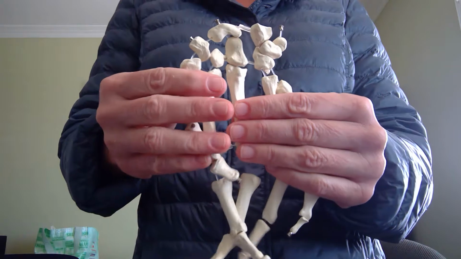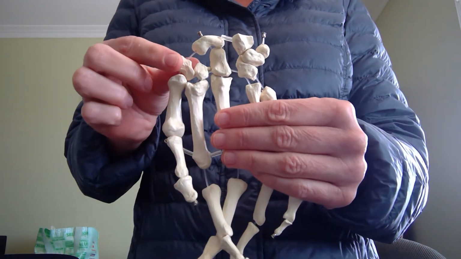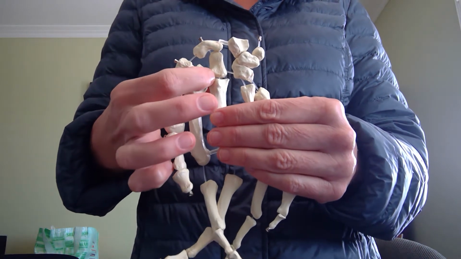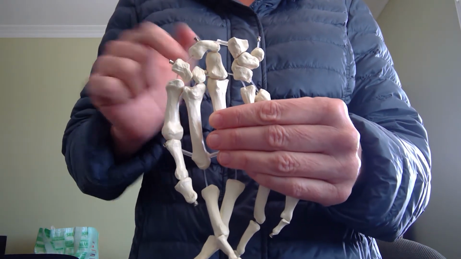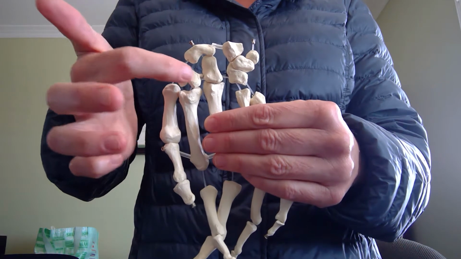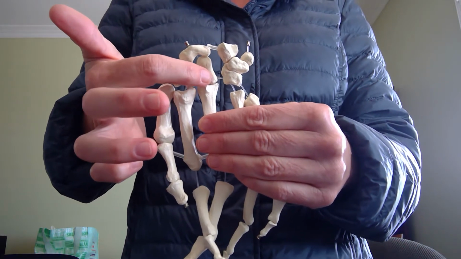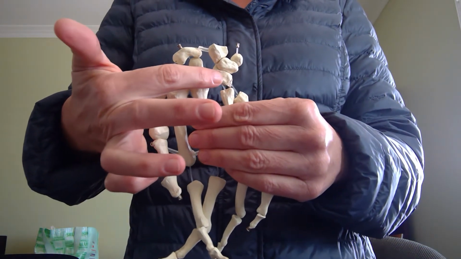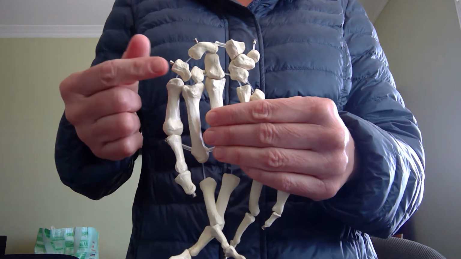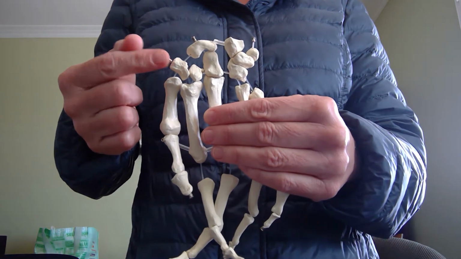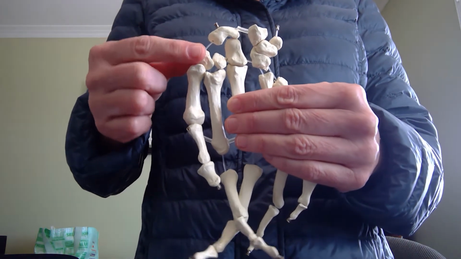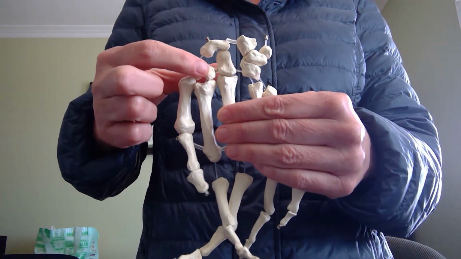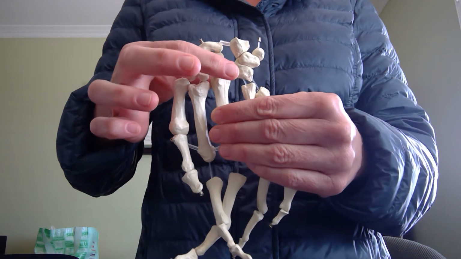Now the next row of four, we have this one, trapezium. Then we have the next one, trapezoid. It's this one. Then we have this one called the capitate. And then the last one here is the hamate. Again, trapezium. I remember that because trapezium is by the thumb. Then we have trapezoid, capitate, hamate.